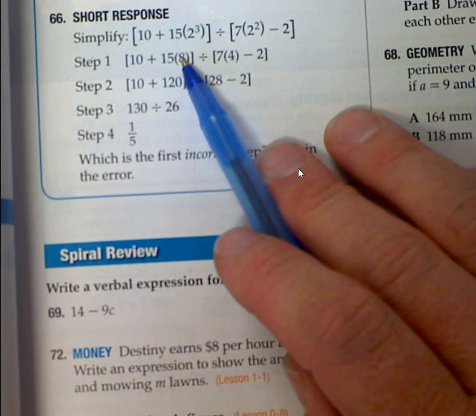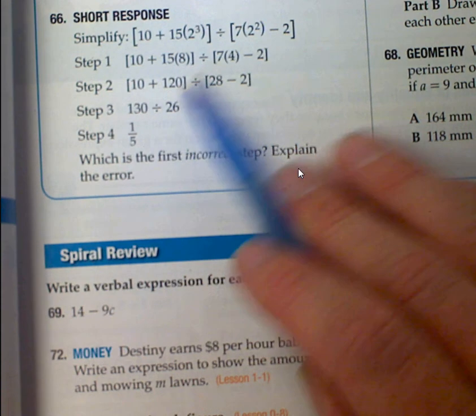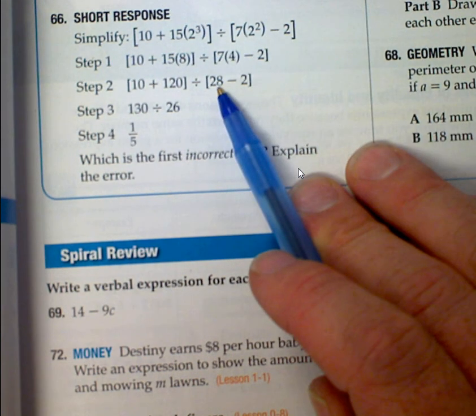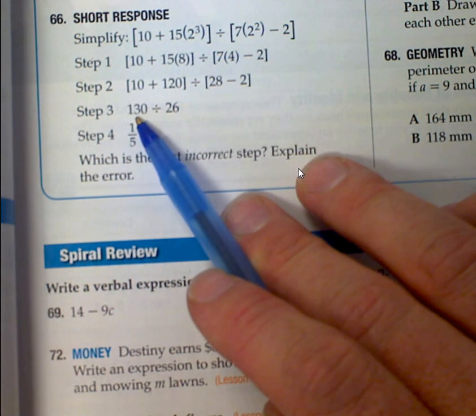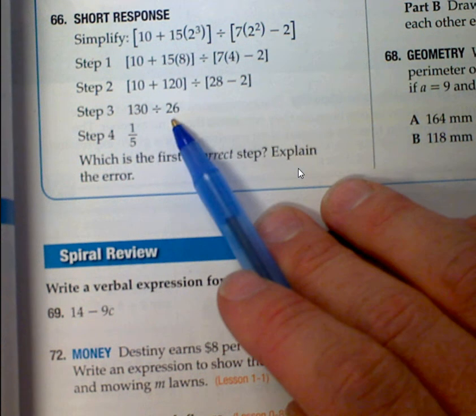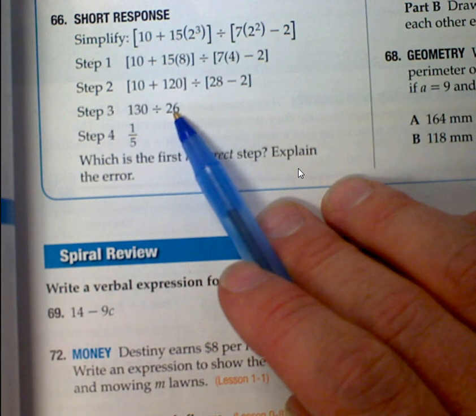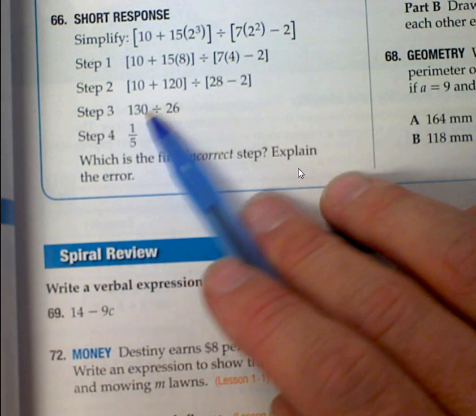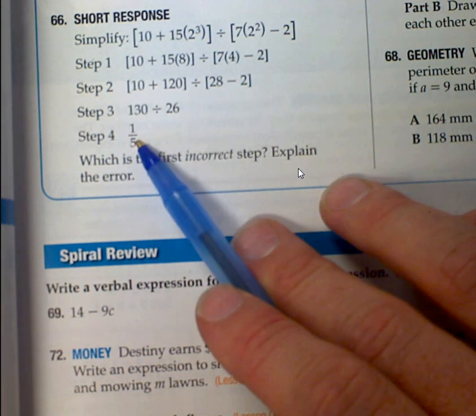Then they multiplied and they got 120, that has to be true. Then they multiplied and got 28. They did parentheses first, that's true. They added, so that's 130, and then they got 28 minus 2 is 26, that's true. But when they divided, they actually took 26 divided by 130, not 130 divided by 26, to get 1/5. So the wrong step is step 4.